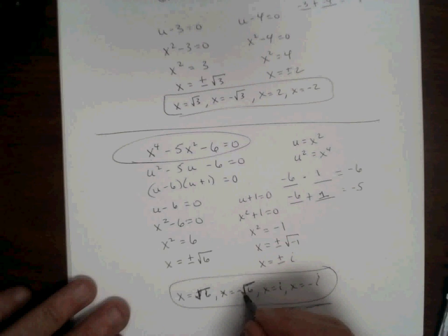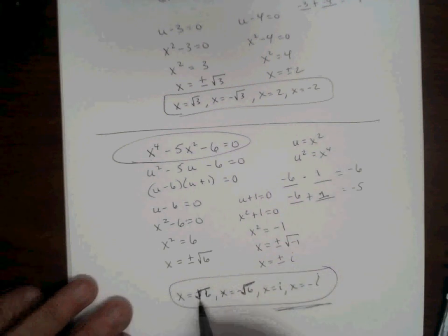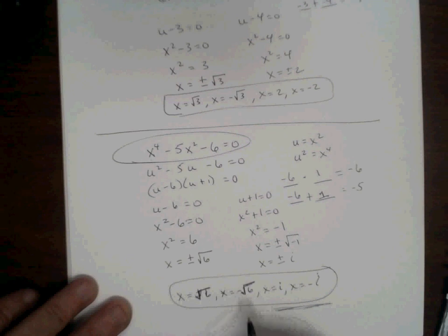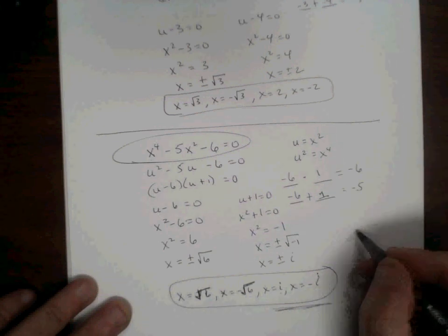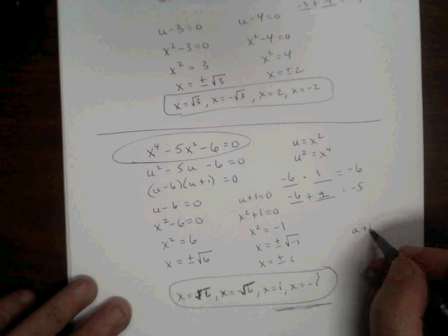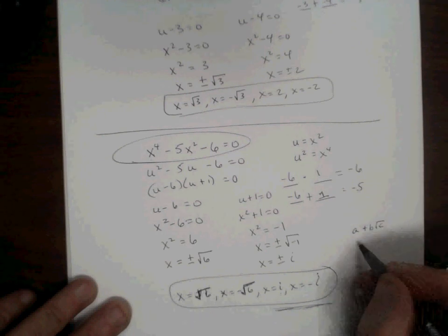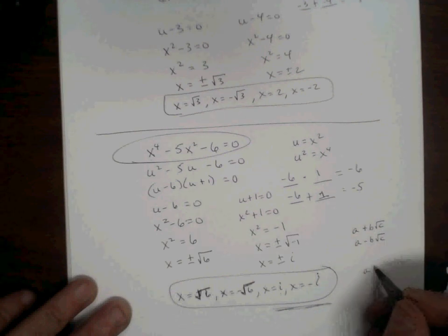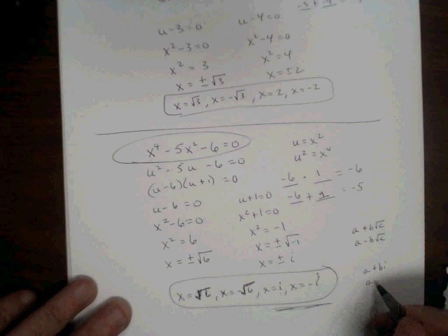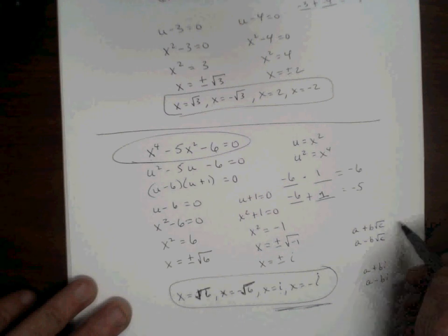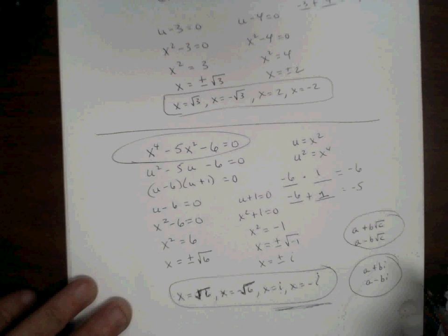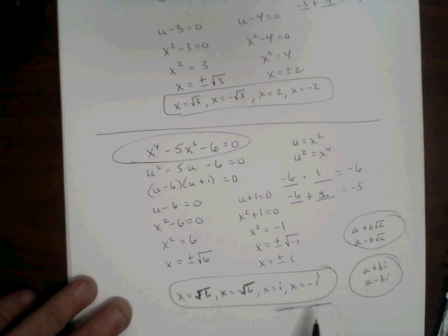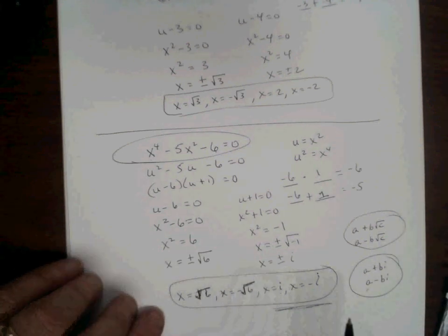And notice that these numbers always come in what we call conjugate pairs. The square root of 6 will never come by itself in a polynomial equation. It will always come with negative square root of 6. i will never come by itself. It will always come with negative i. These come in conjugate pairs, which means if you have a solution in the form of a plus b times the square root of c, then it must also come with a minus b square root of c. Or if you have an a plus b times i, it has to come with an a minus b times i. These types of solutions, both the irrational and the imaginary, come in conjugate pairs because they come from quadratic factors.